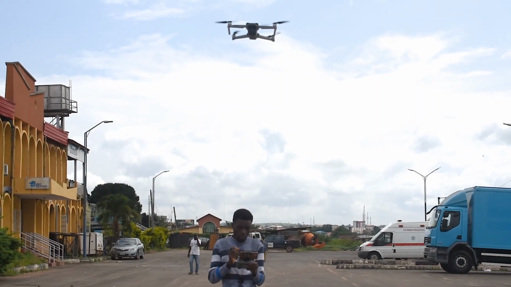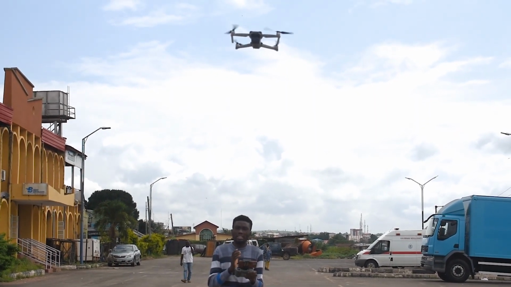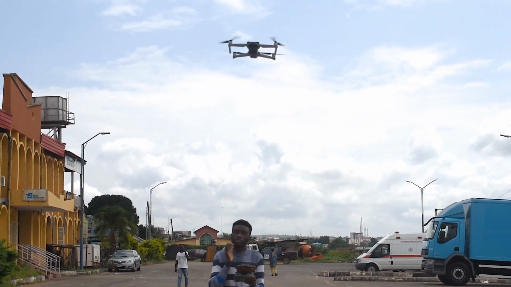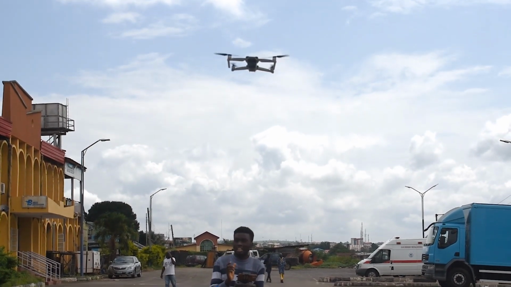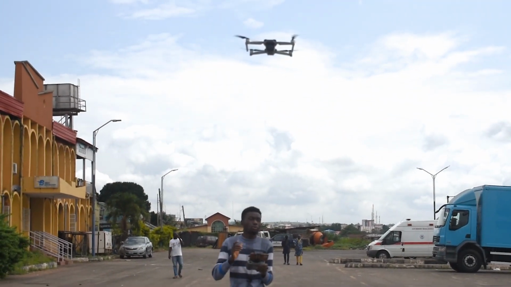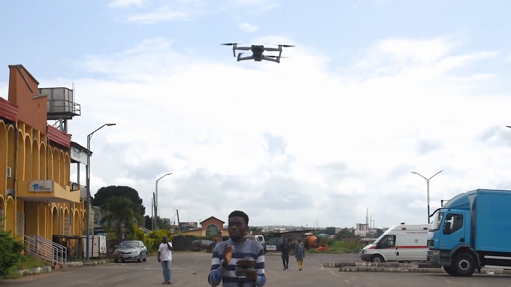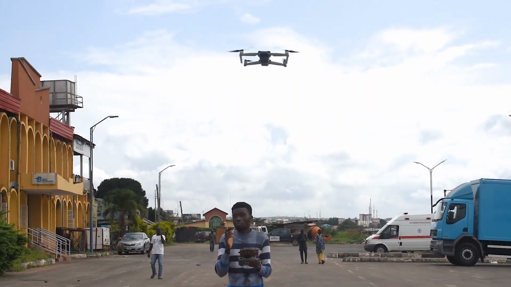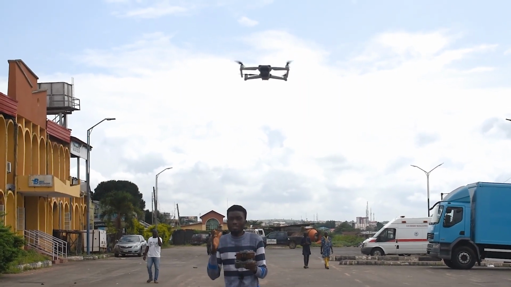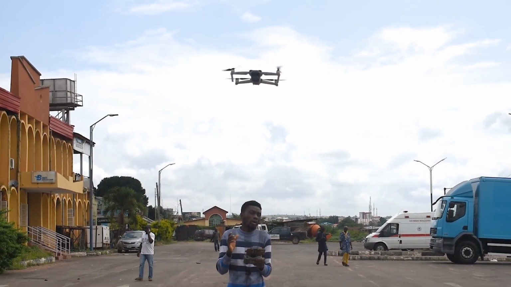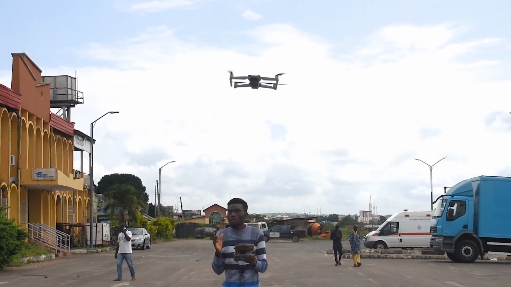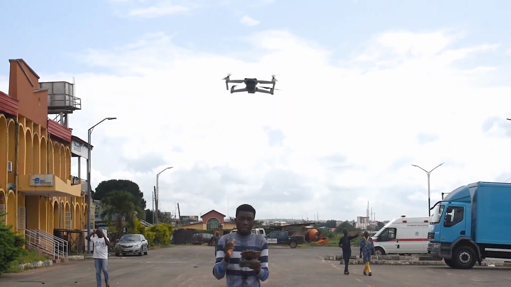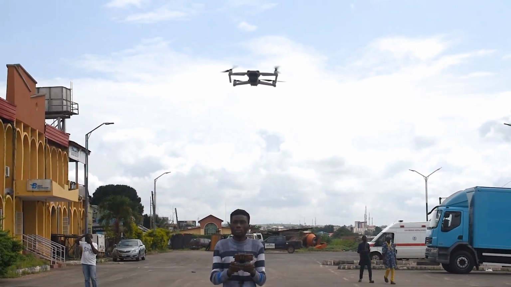So you want to go very smoothly, in a way that you know you can control, because immediately you release the stick, if you are moving too fast, your drone is not going to stop immediately. It's still going to move a little bit. So you want to leave a little bit of obstacle space before you stop, when you know that you want to stop somewhere, because your drone is not going to stop immediately.